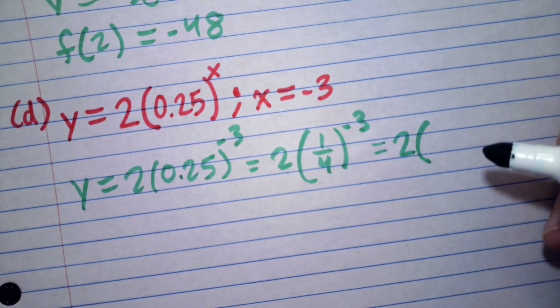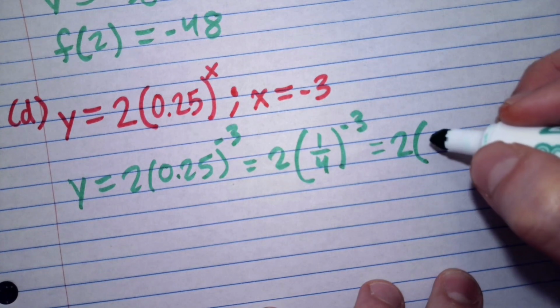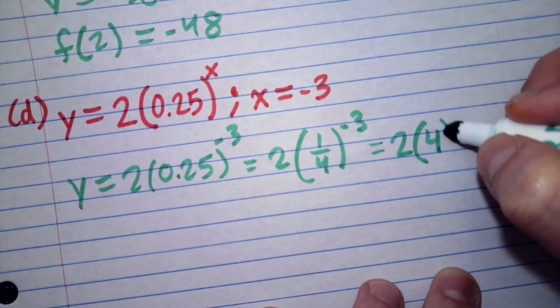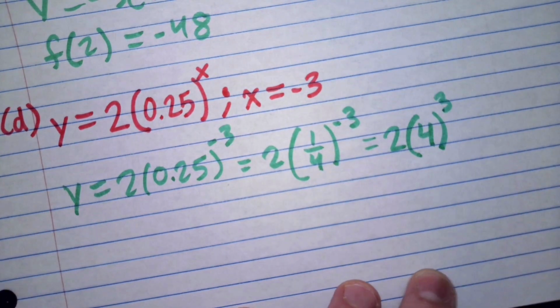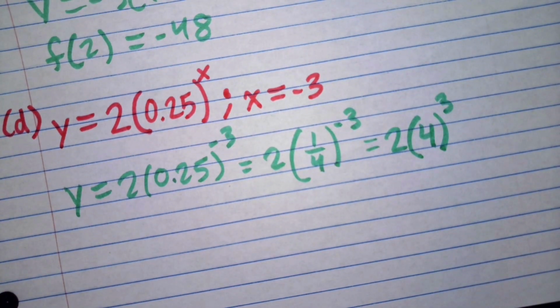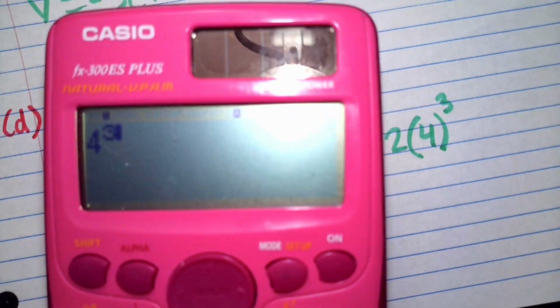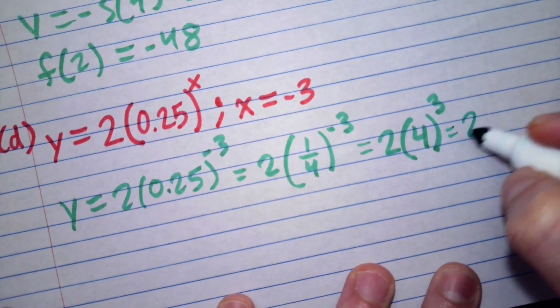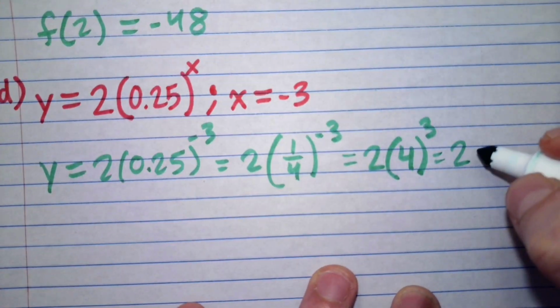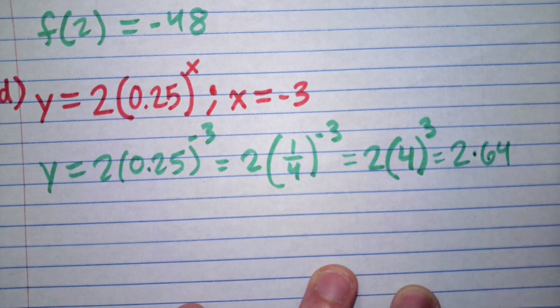So instead of having 1/4, we will now have 4/1, or just 4. And because we flipped that fraction, my exponent turns into a positive 3. And so now we know that 4 to the third power, according to my calculator, is 64. So we get 2 times 64. And 2 times 64 is just 128.